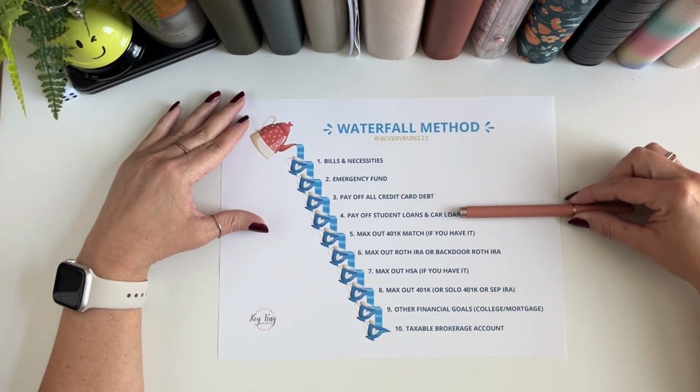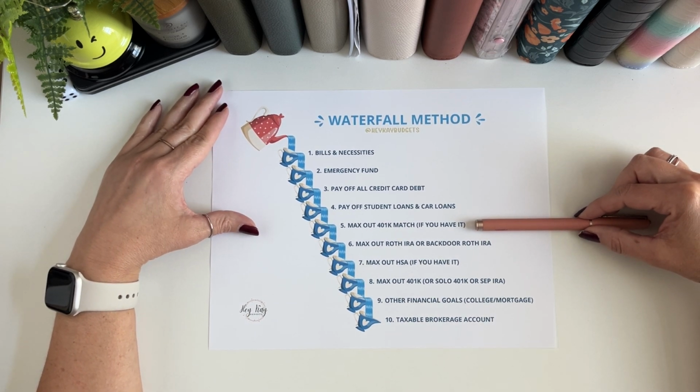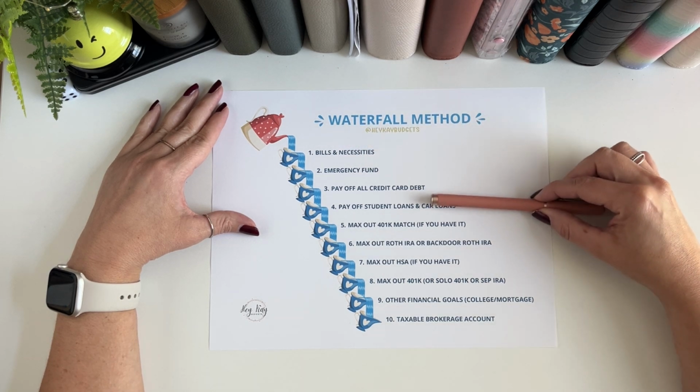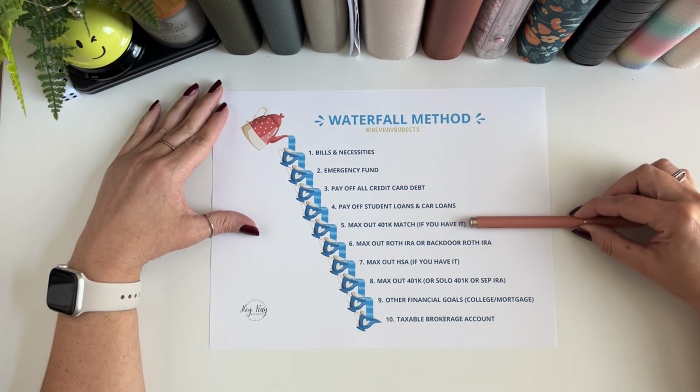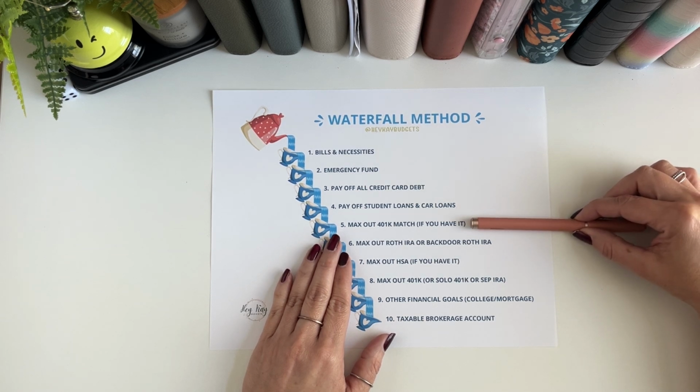So we talked about the loans and the debt. So let's talk more about the different savings accounts. So teacup number 5, once all your debt's paid and you've got some emergency fund, number 5 for me is maxing out the 401k employer match if you have it. If you work at a place that offers a 401k and it offers an employer match up to a certain amount, take advantage of that match, max it out.